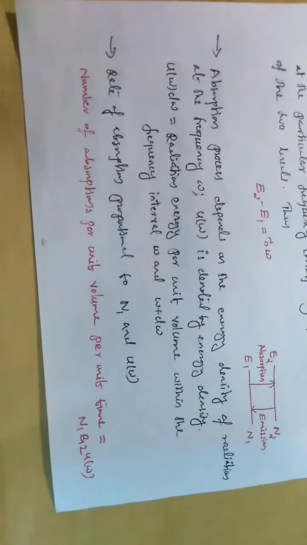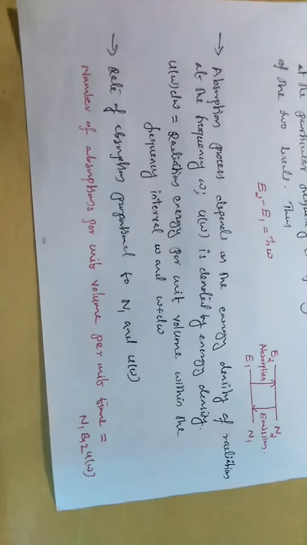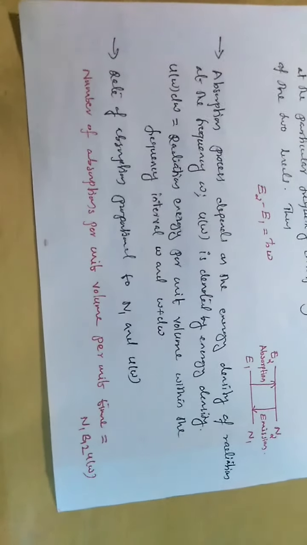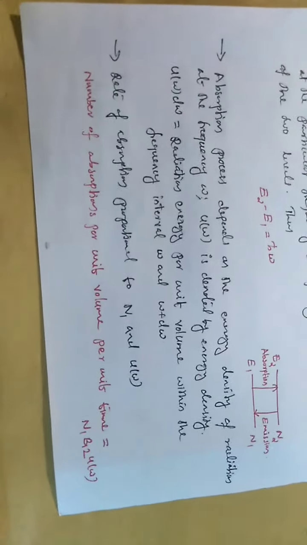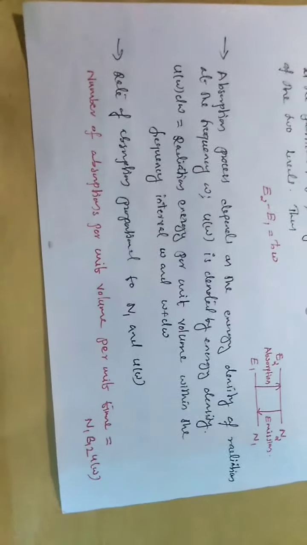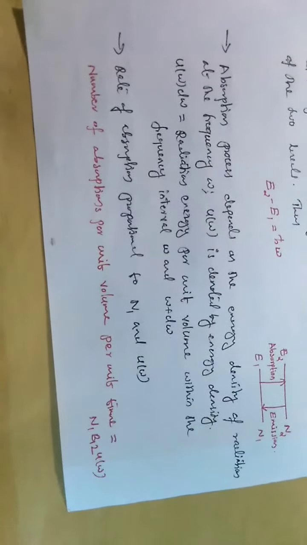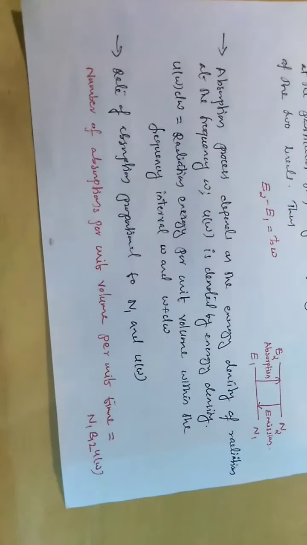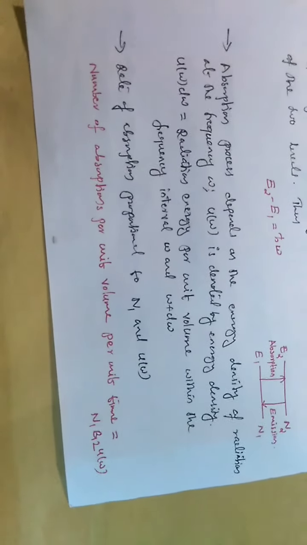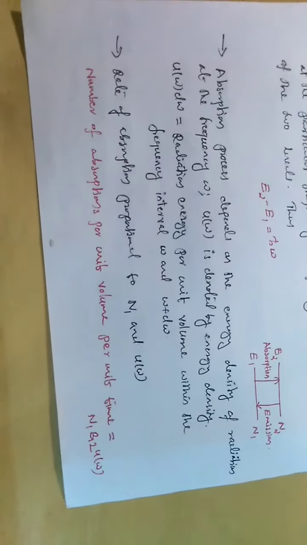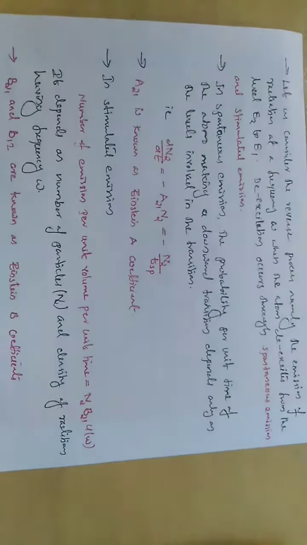U of omega d omega equals the radiation energy per unit volume within the frequency interval omega and omega plus d omega. The rate of absorption is proportional to N1 and U of omega. The number of absorptions per unit volume per unit time equals N1 B12 U of omega.